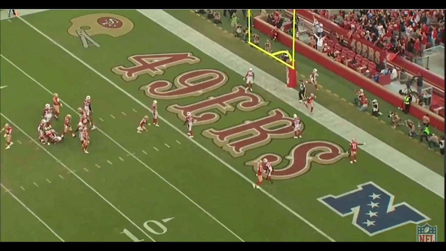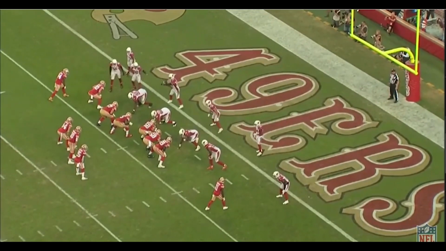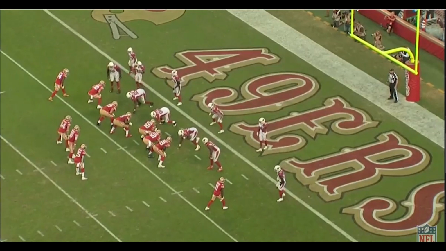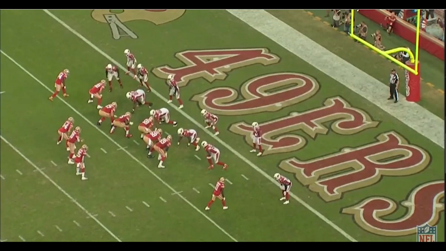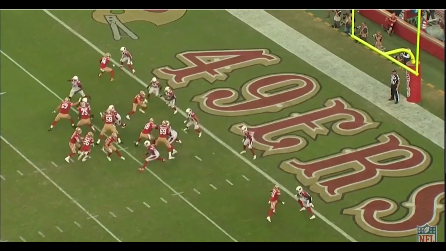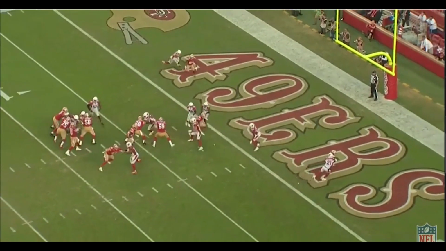This is a great example of how Arizona was completely selling out versus the run, and how Kyle Shanahan adjusted to it. You don't always have to be running the ball particularly well in a game for the play action to still work and be effective.